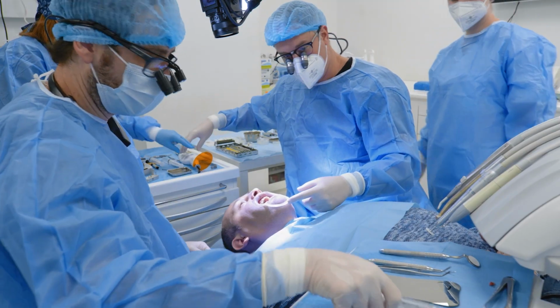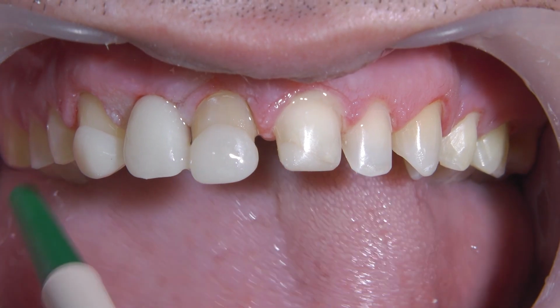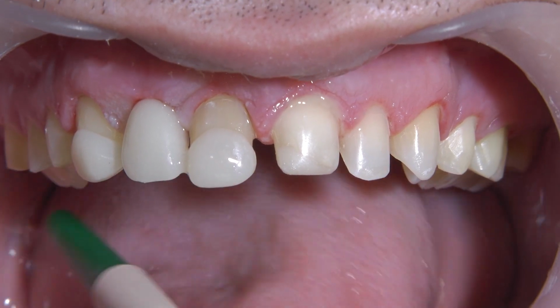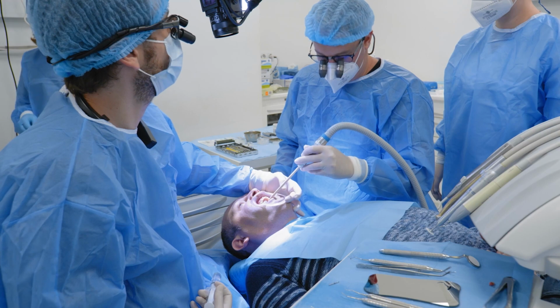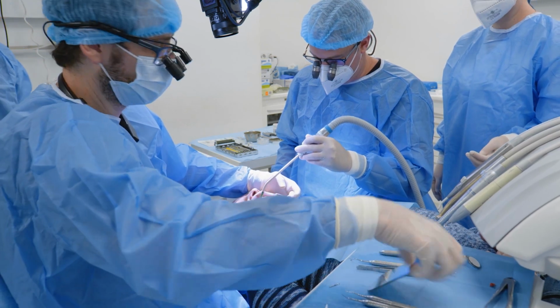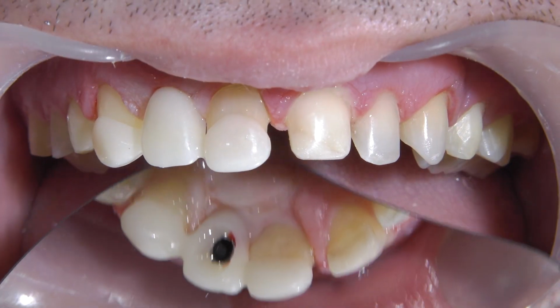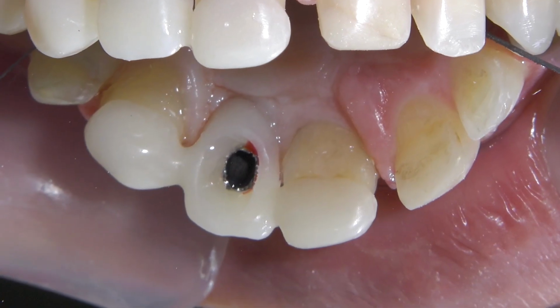Okay, the cylinder is captured. Look at the nice format of the lateral, very well positioned. You see here that I put all the way with the flowable composite. So let's unscrew.